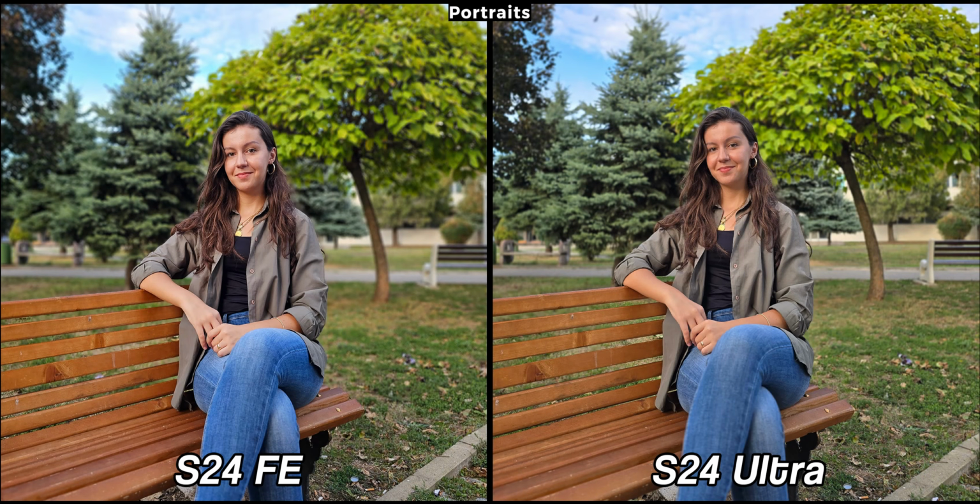Portraits taken with the main cameras are fantastic. The S24 Ultra gave my face a warmer tone and slightly more accurate color reproduction, but even the S24 FE did an excellent job. Both phones captured an impressive level of detail in my face and hair.